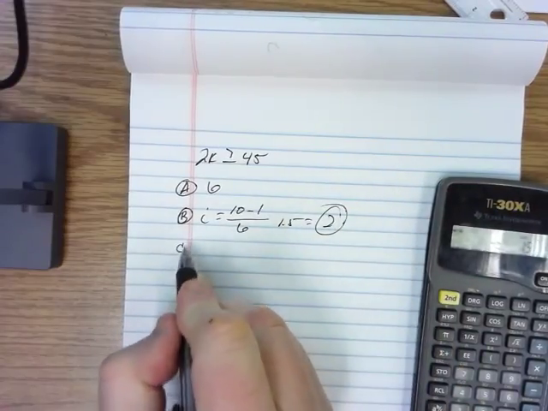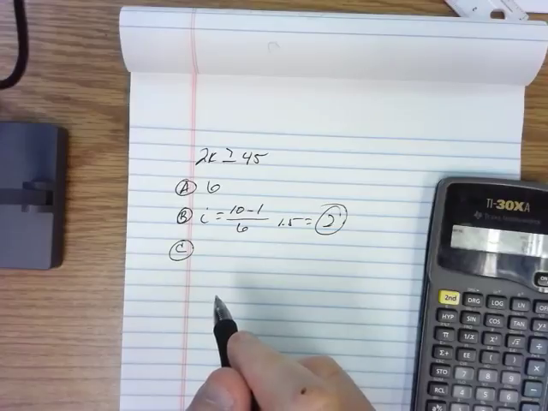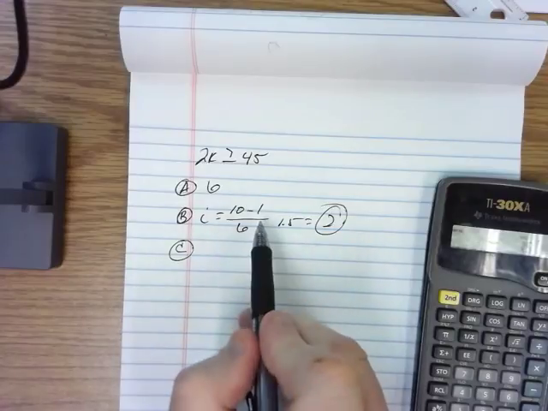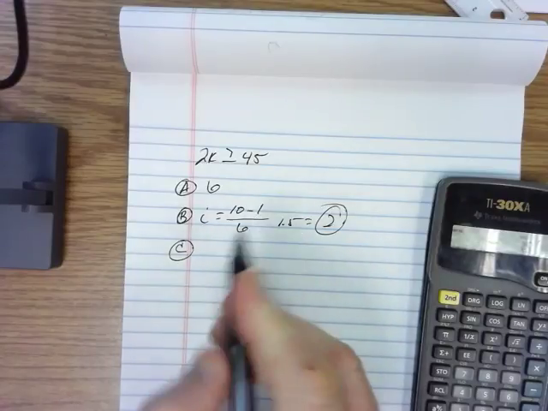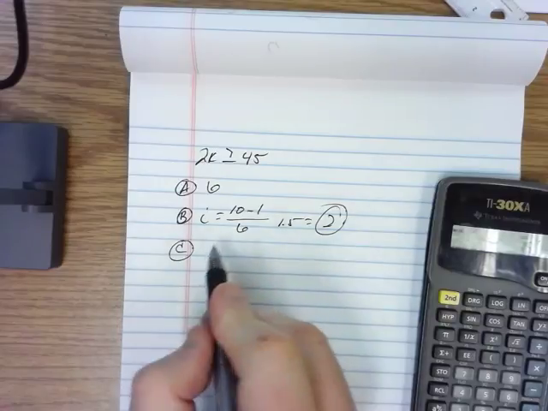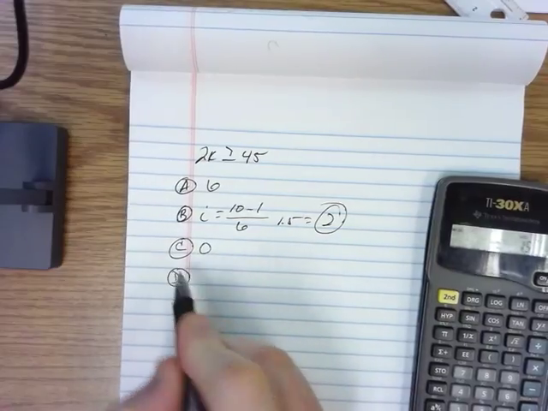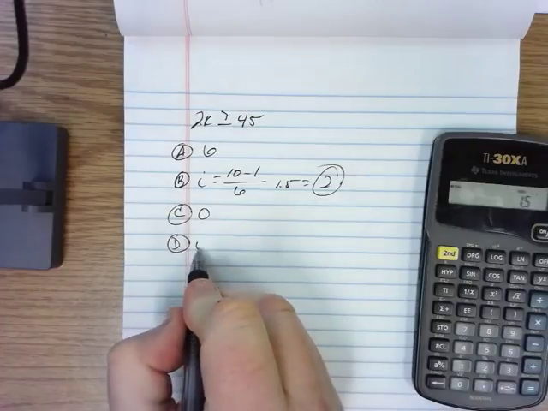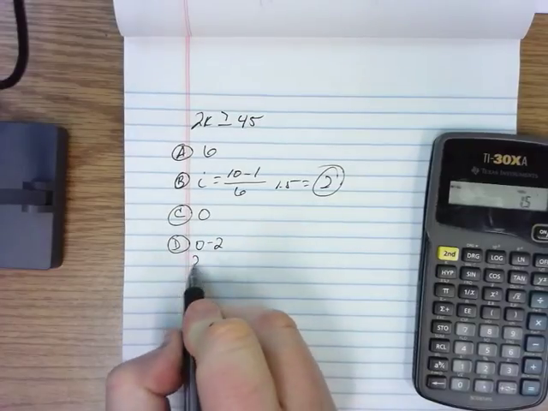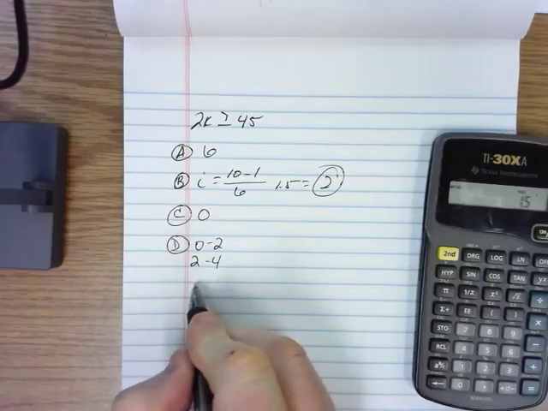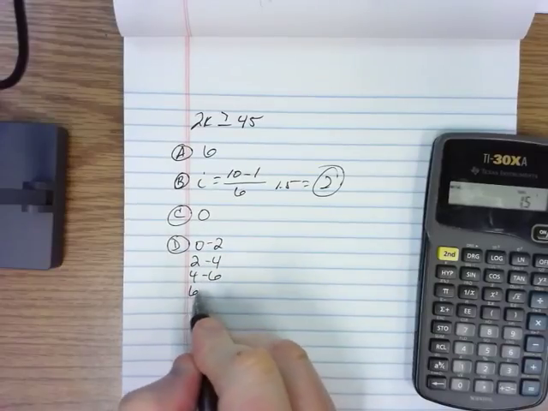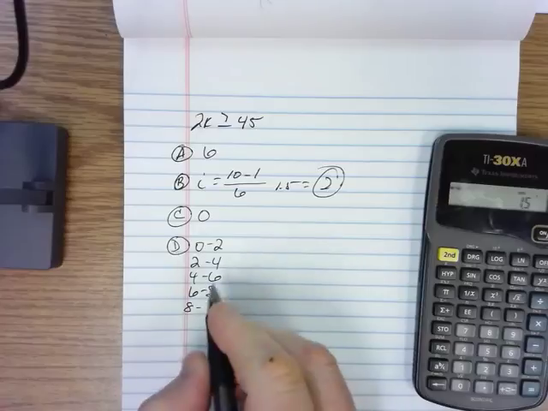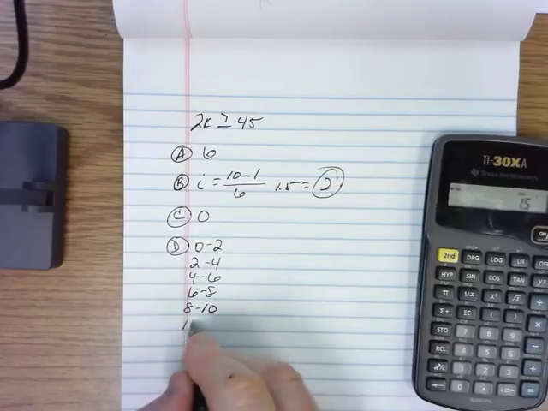So we're going to come down to C. C is asking us what is the lower limit of the interval. Our lowest observation is 1, so to create the frequency distribution under D, I think what we do is we go 0 to 2, 2 to 4, 4 to 6, 6 to 8, 8 to 10, and then 10 to 12.